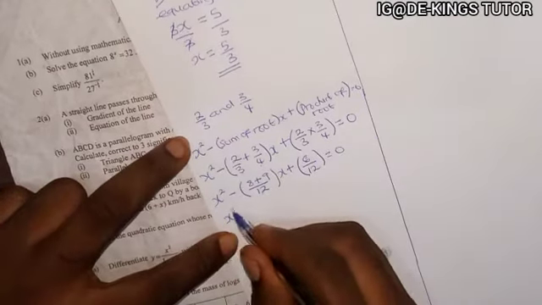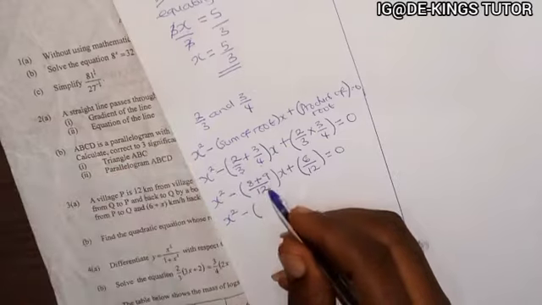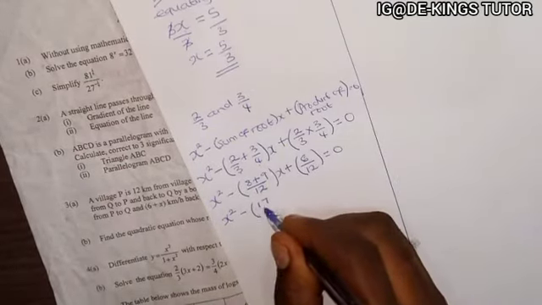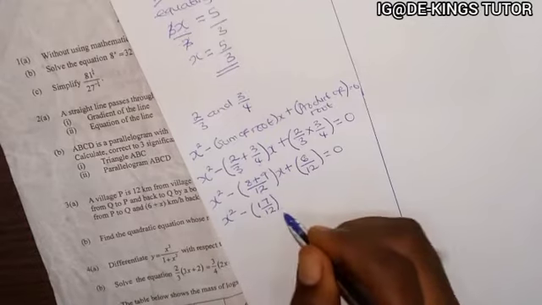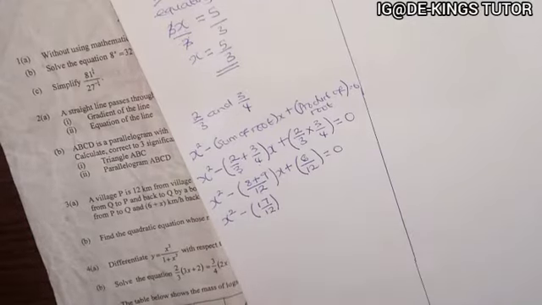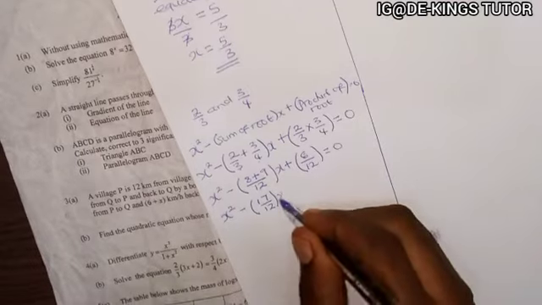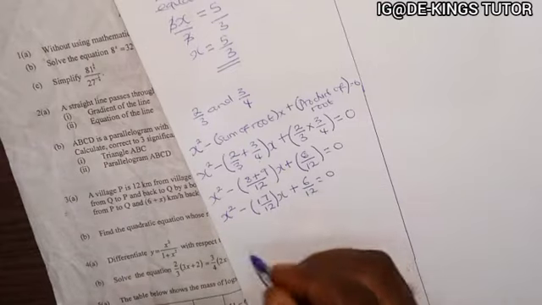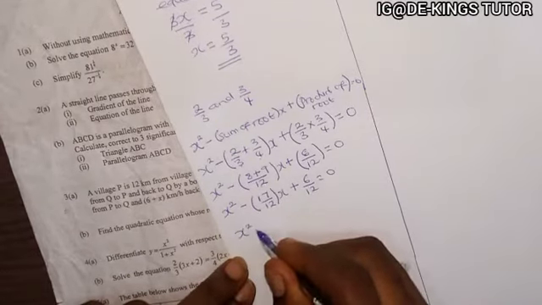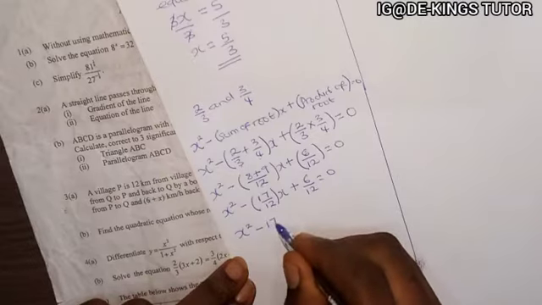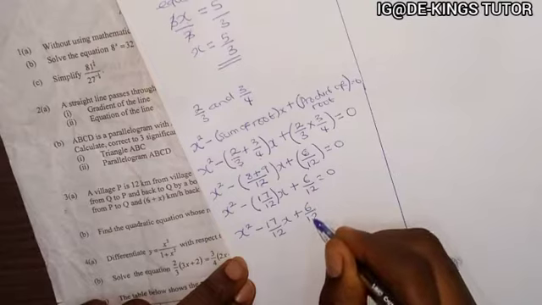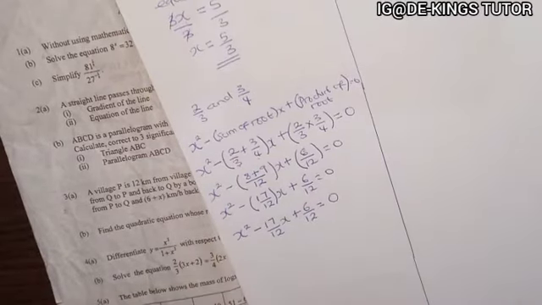So we have x squared minus, 8 plus 9 will give us 17 over 12, x plus 6 over 12, all equal to 0.